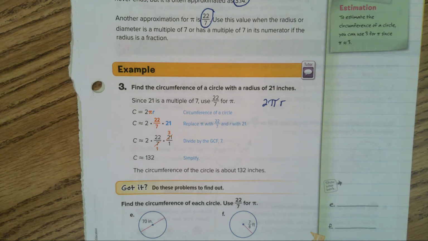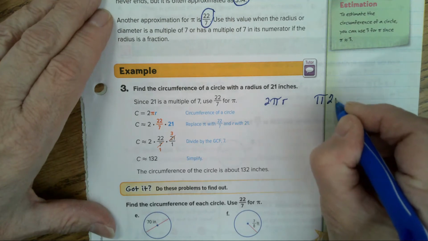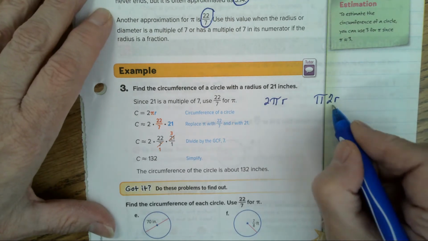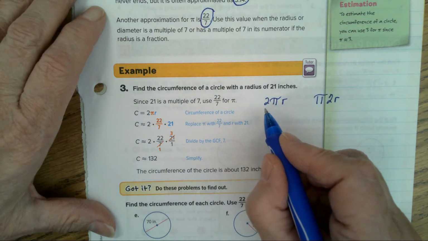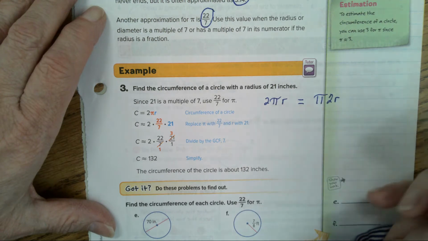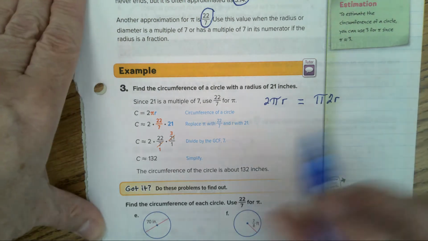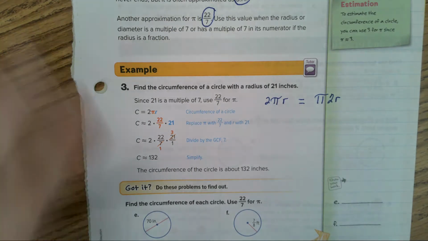Now, some of you are saying, but can I just do this? Pi times 2r? Yes. This says the same thing as this, but this is the way that they like to write it in mathematics, okay? These are equal to one another because it's commutative. You're doing all multiplication, and multiplication is commutative, so it doesn't matter.